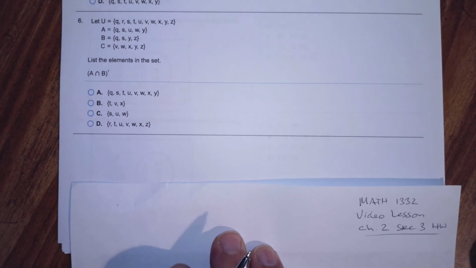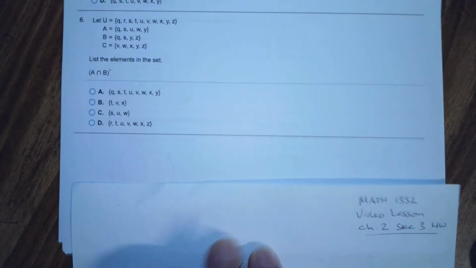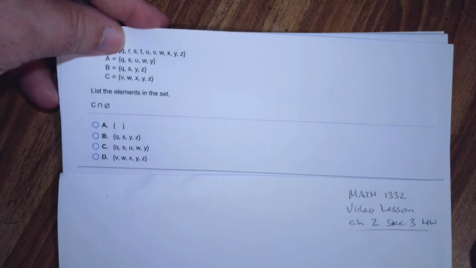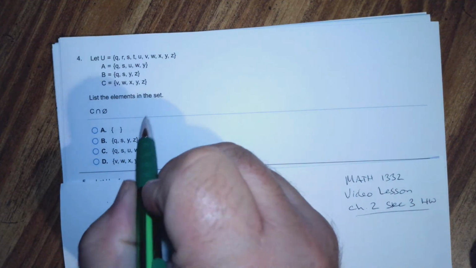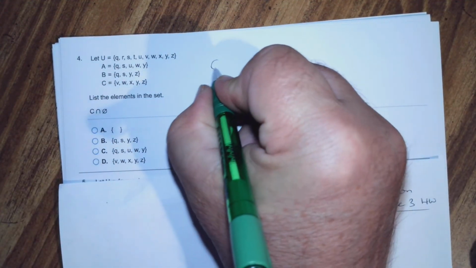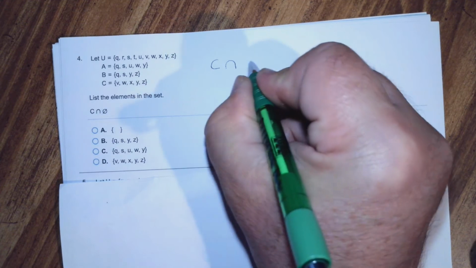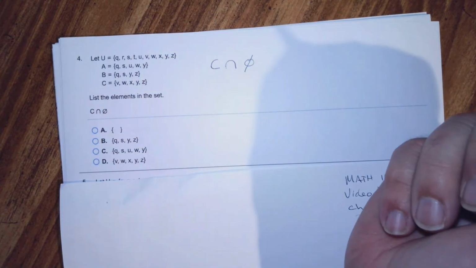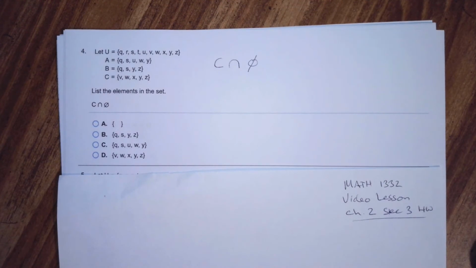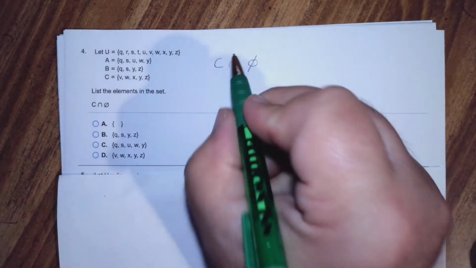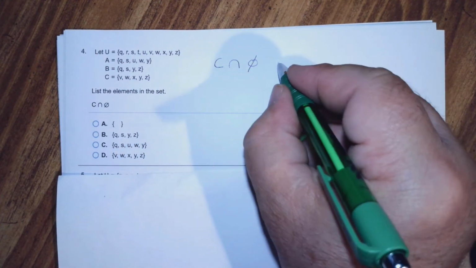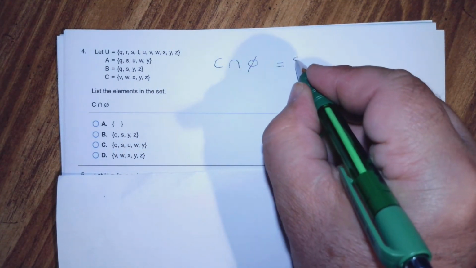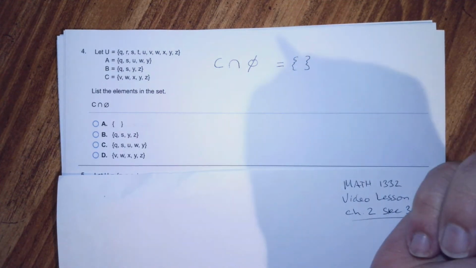Now let's do number 4. It's the same universe, A and B. List the elements in the set C intersection with the empty set. So what do the elements of C and the empty set have in common? The only thing they could have in common would be an empty set.